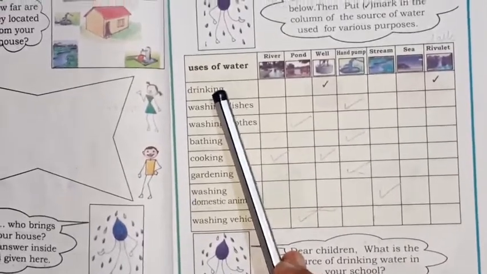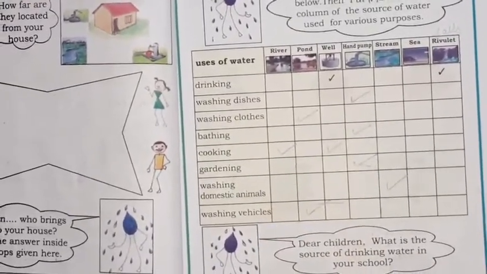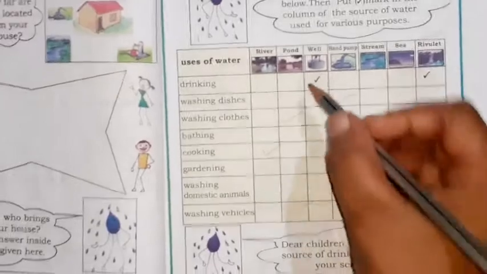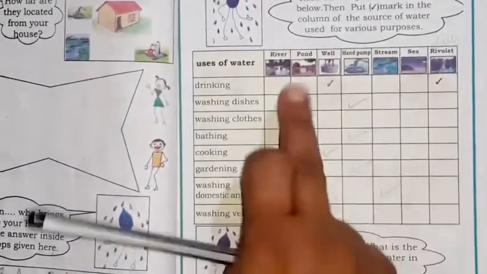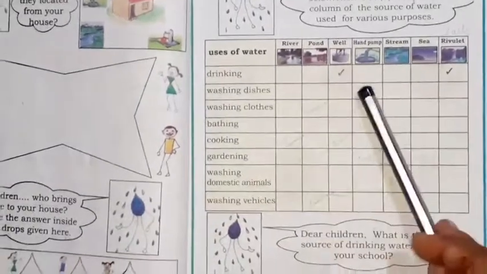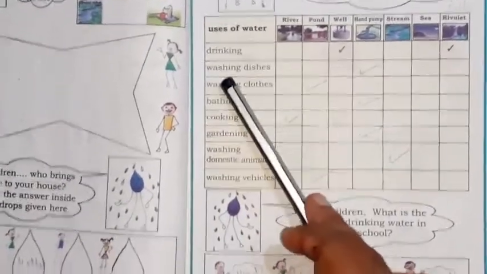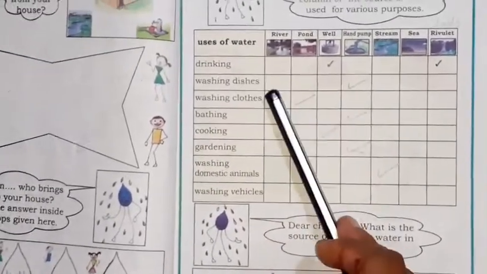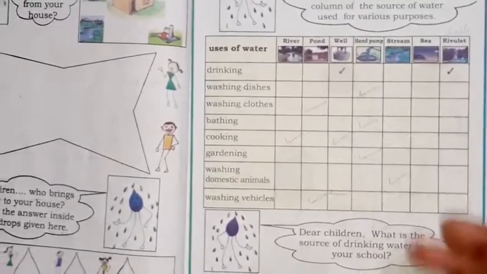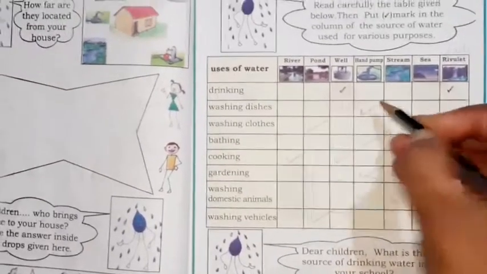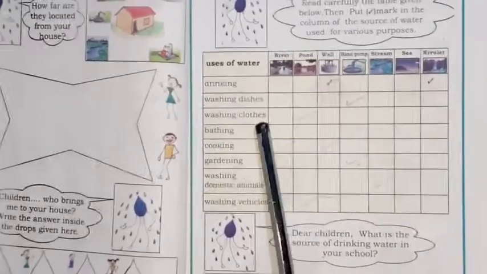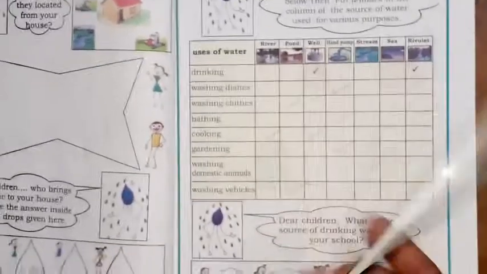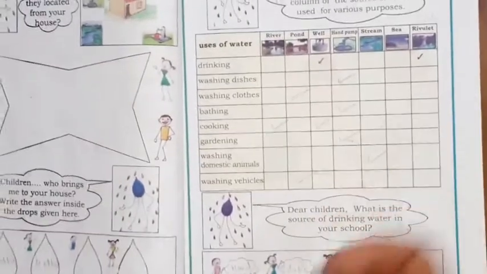Drinking. Now for drinking, from where is it used, which source? Well and rivulet. That is done for you all. Now we have to do the next columns. Washing dish. Washing dish means hand pump. Put a tick mark for hand pump, children. Then washing clothes. Washing clothes, pond. Put a tick mark on pond, children.